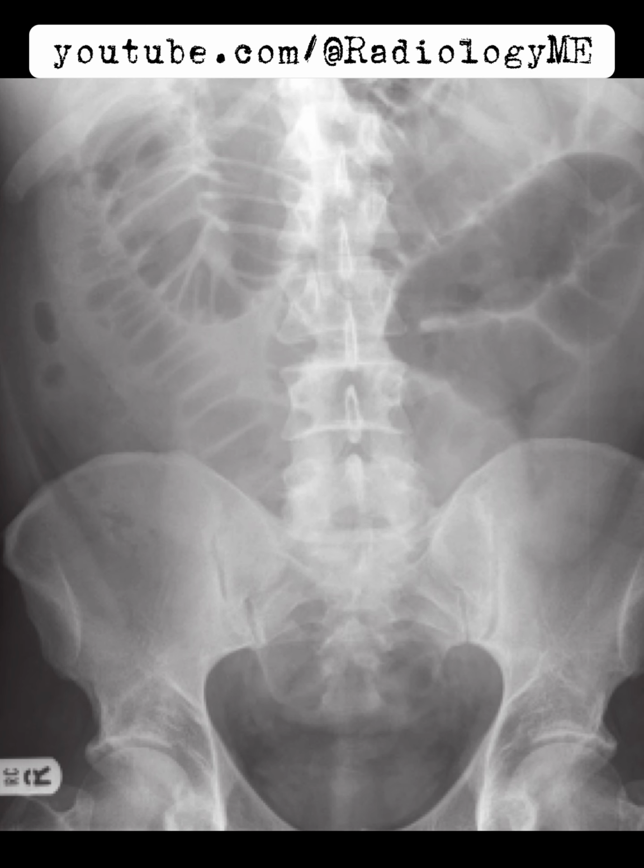We start with an abdominal radiograph of a skeletally mature patient. What immediately stands out to me are the multiple gas-filled, distended loops of bowel located centrally in the abdomen, which is consistent with small bowel obstruction. Minimal gas is visible in the colon, which further supports this diagnosis.